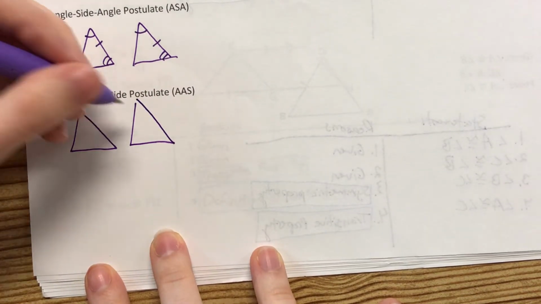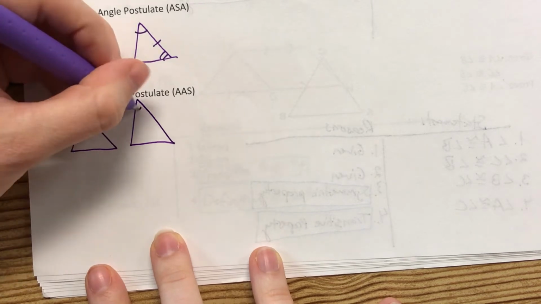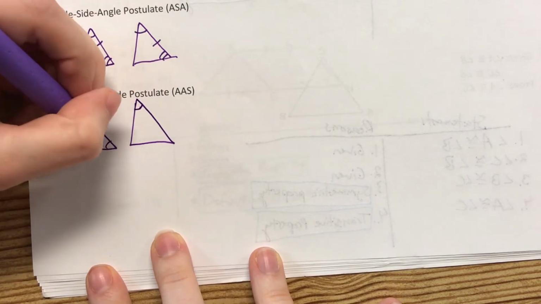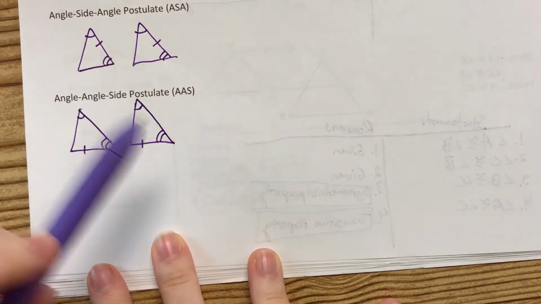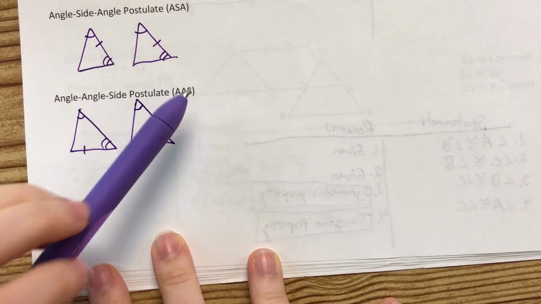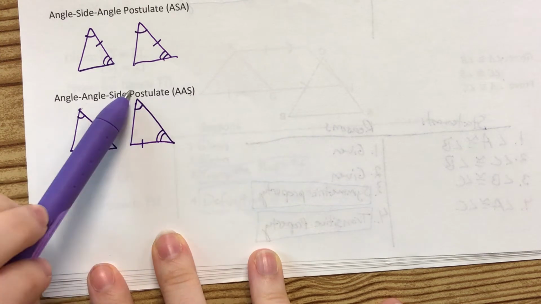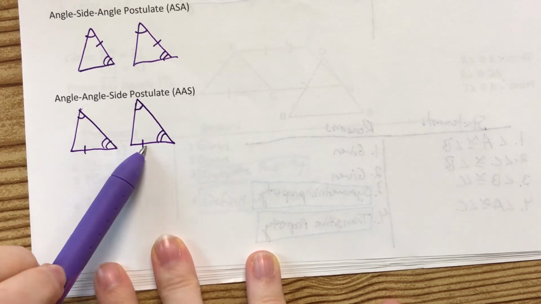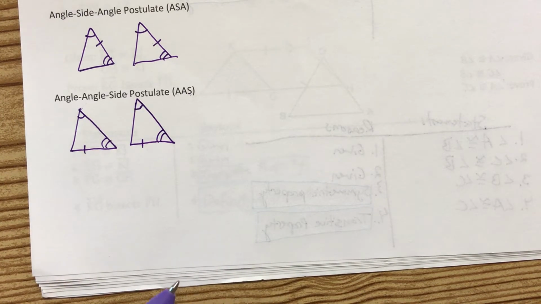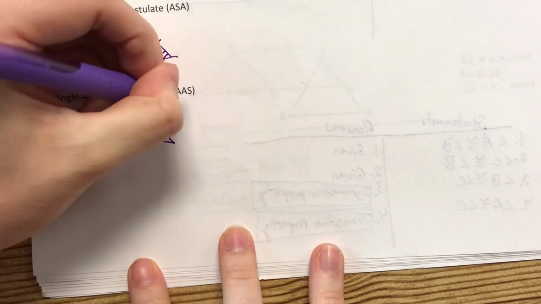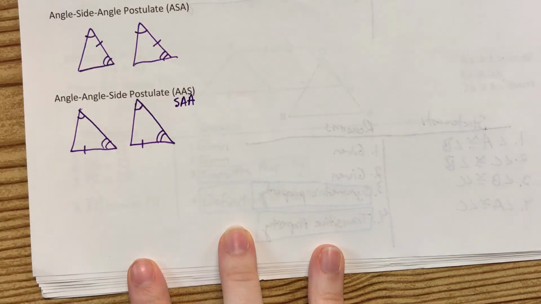We've got our triangles. If we mark the angle, and then another angle, and then an excluded side, right? Angle, angle, side would imply that that side is not right in between the 2 angles. It's out here somewhere. There's only one way we can draw those triangles. So those are congruent triangles. We can also call this the side, angle, angle postulate. That's totally fine. It's the same thing.